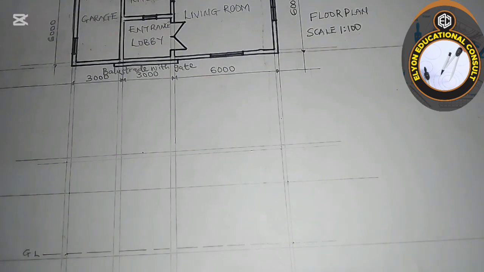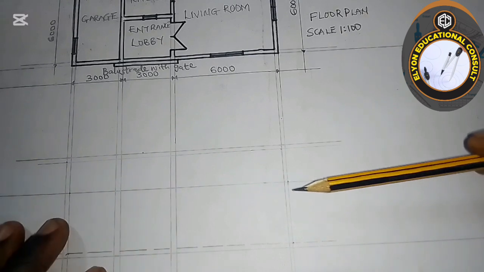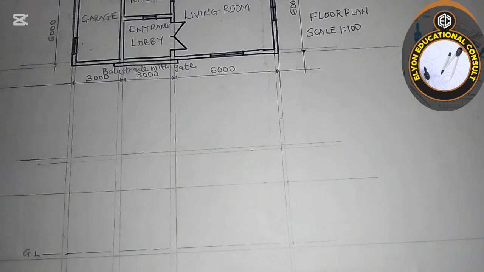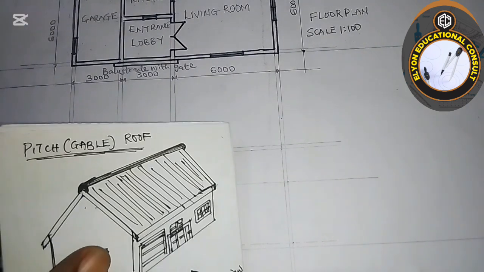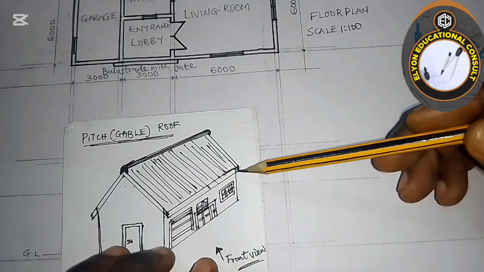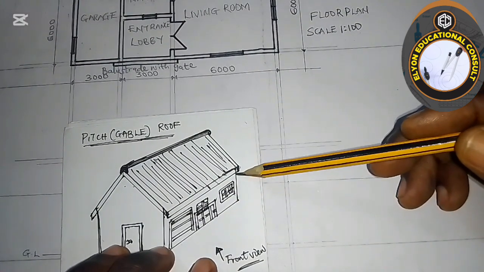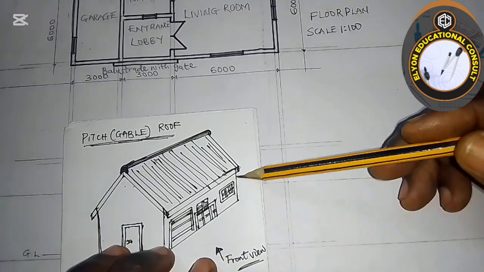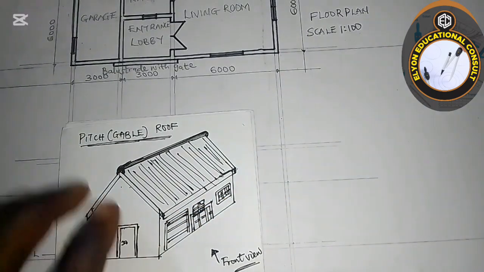Then I need to show the eave projection. Okay, the eave projection is the distance from the roof to the wall, this part here. So this part here is the eave projection.